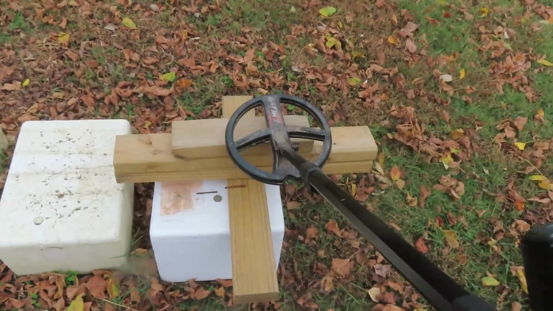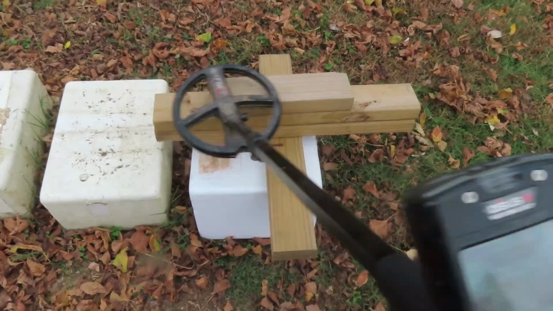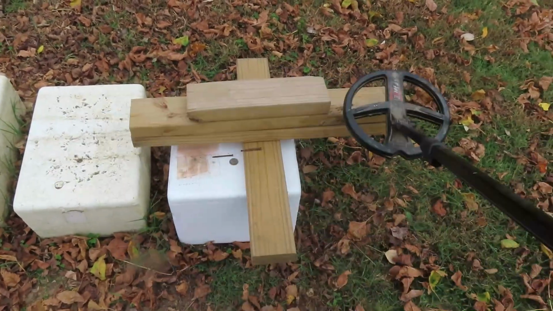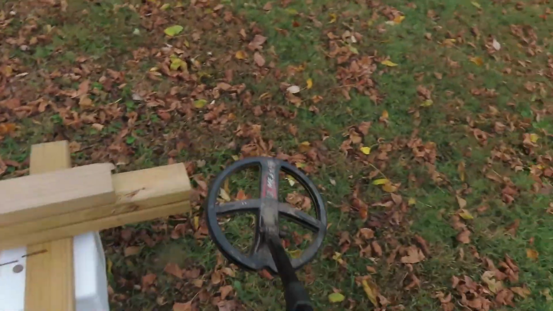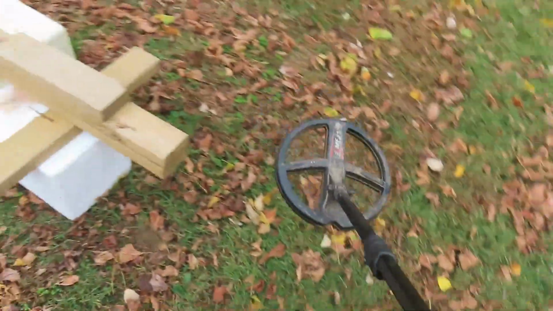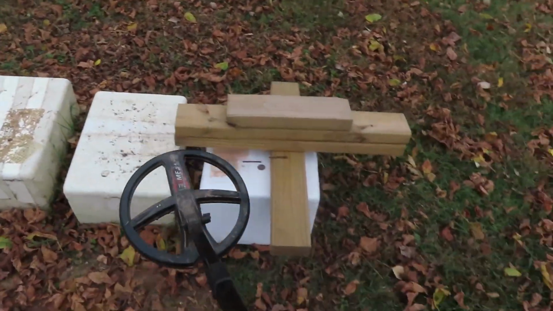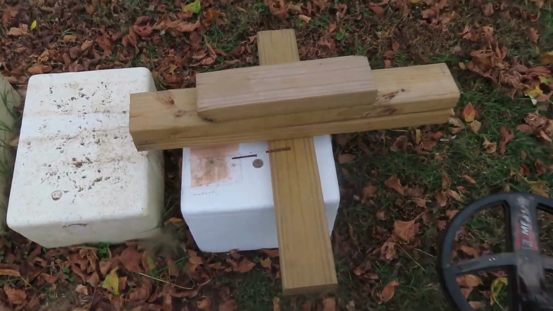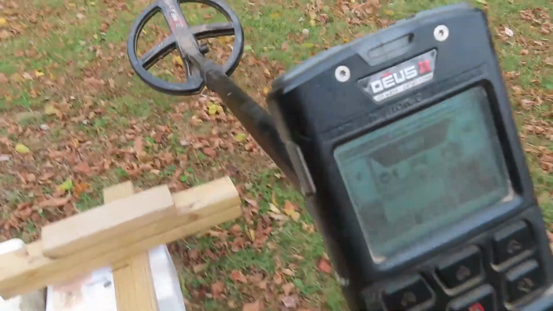Frequency shift 0, disc of 20. You see what happens? Gone. So you might go in the iron with this machine and you might be running a higher disc even, and find stuff with this machine if you happen to be in channel 6, for example, versus channel 0.